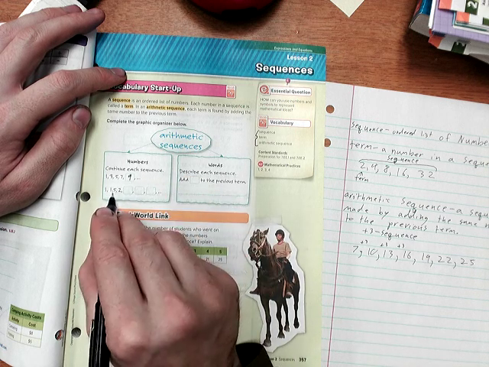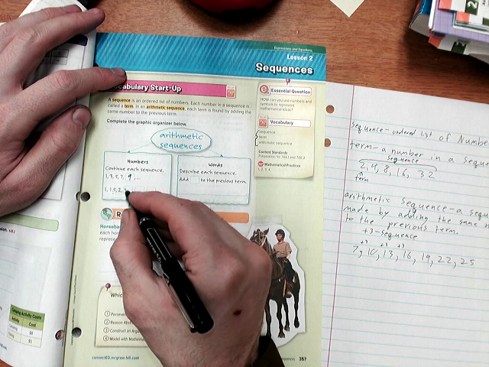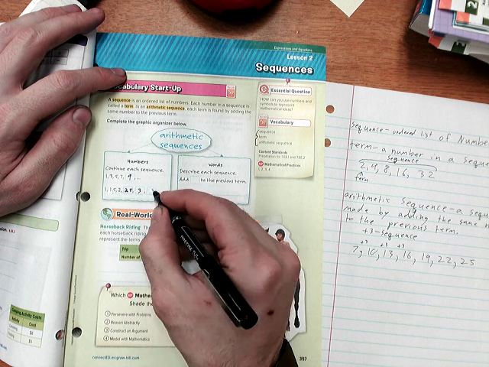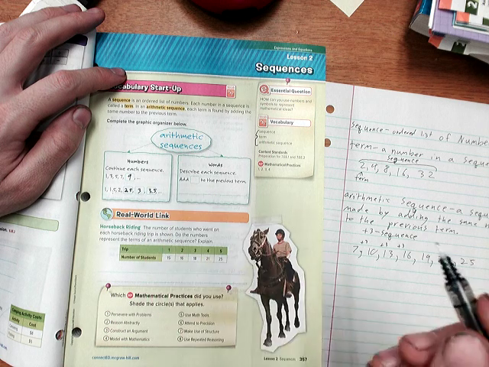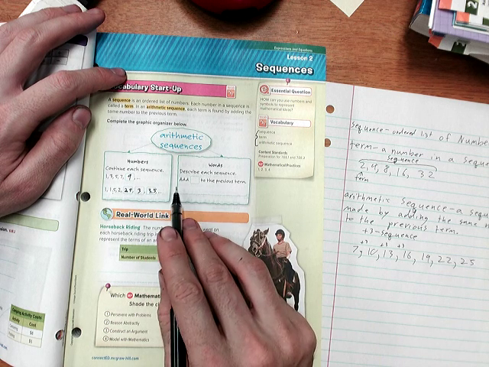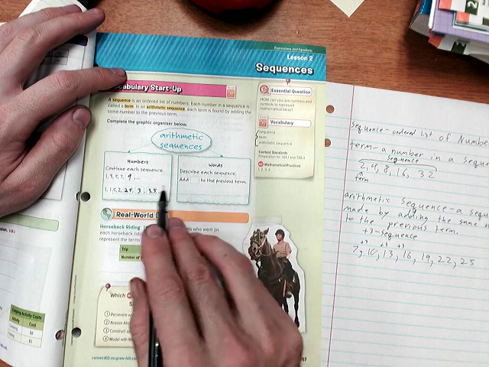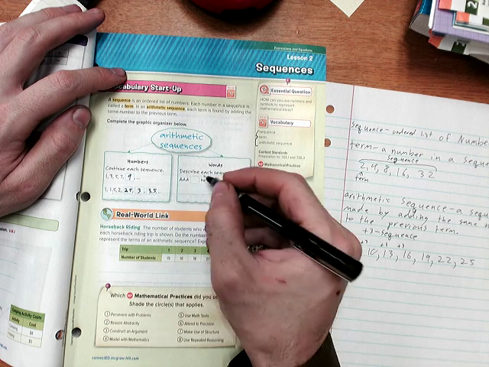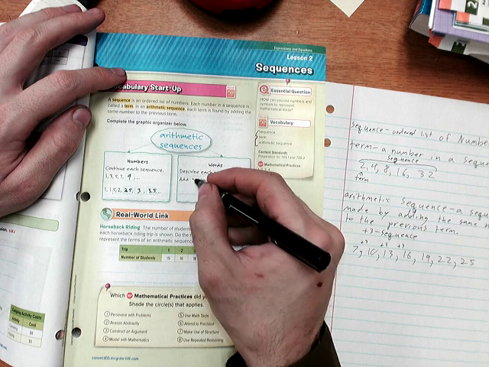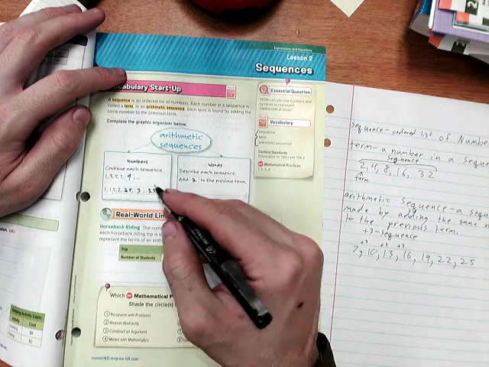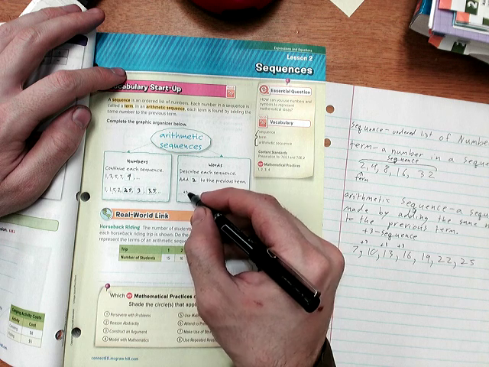We are adding a half in each case. Now we are just adding 2.5, 3, 3.5. Describe each sequence. Add. So for this one, we are adding 2 to the previous term. And then for this one, we are adding 0.5.